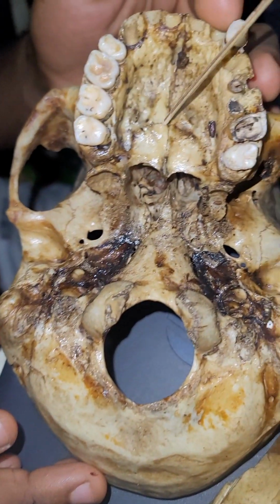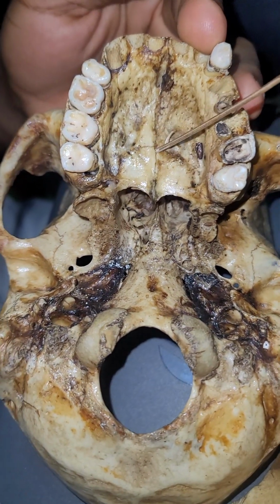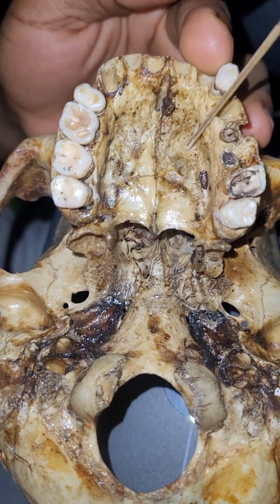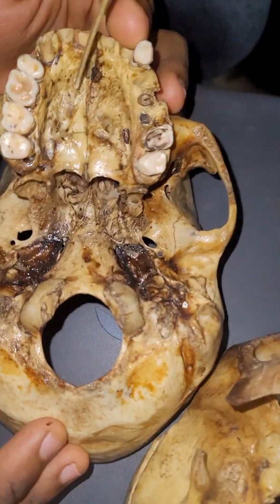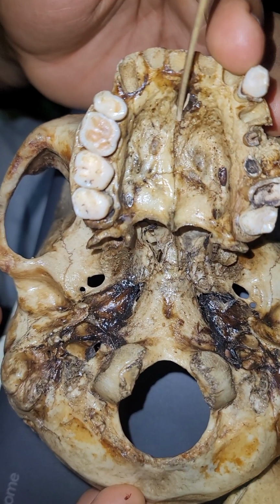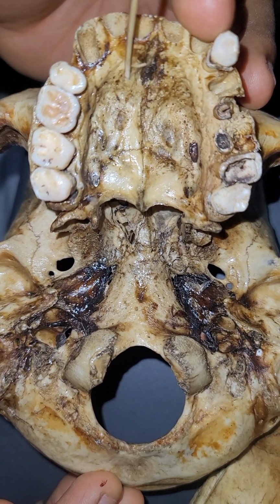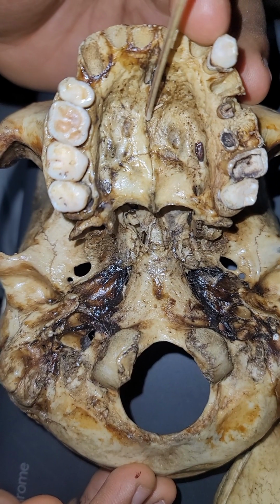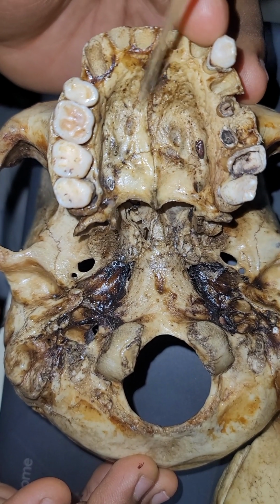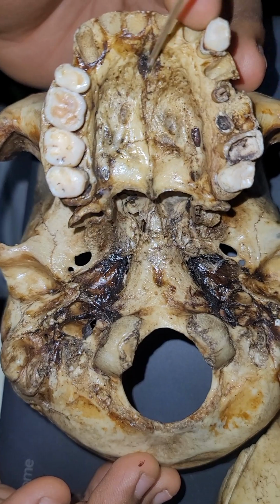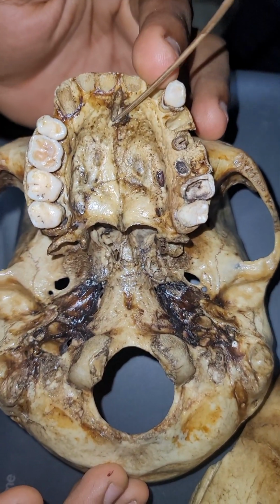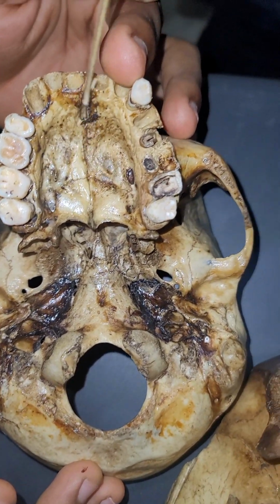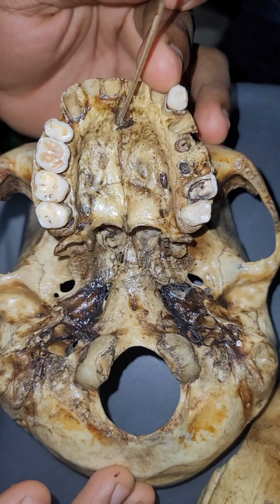In front of this structure, because this one is for the palatine, you have what we call the palatine process of the maxilla. You can see that they are meeting at the midline. Anterior to this midline structure is another foramen known as the incisive fossa, which will convey the nasopalatine nerve.